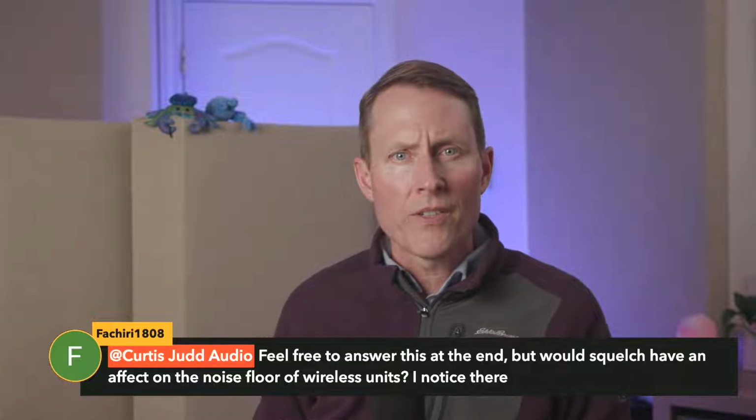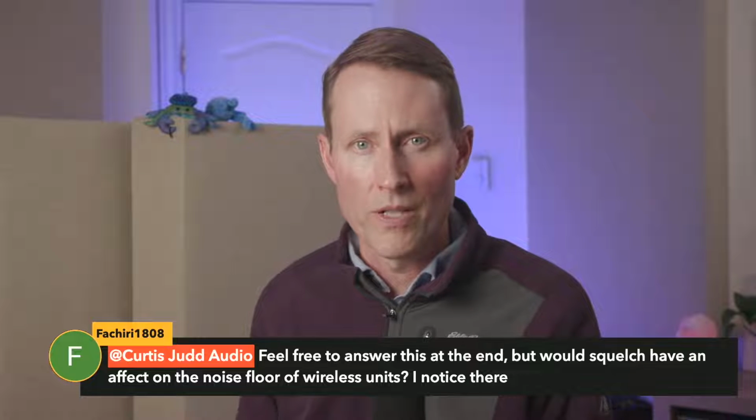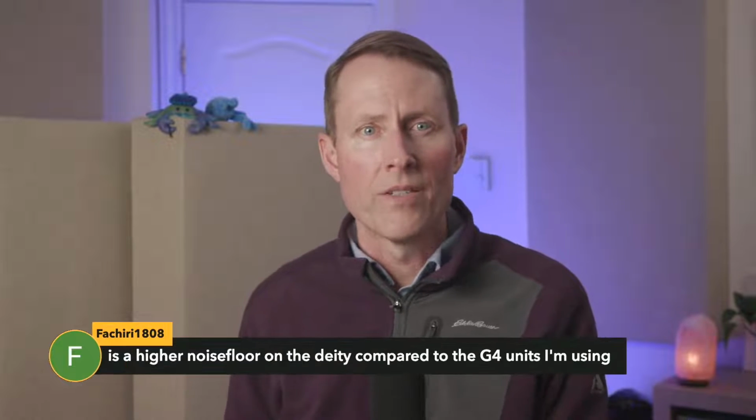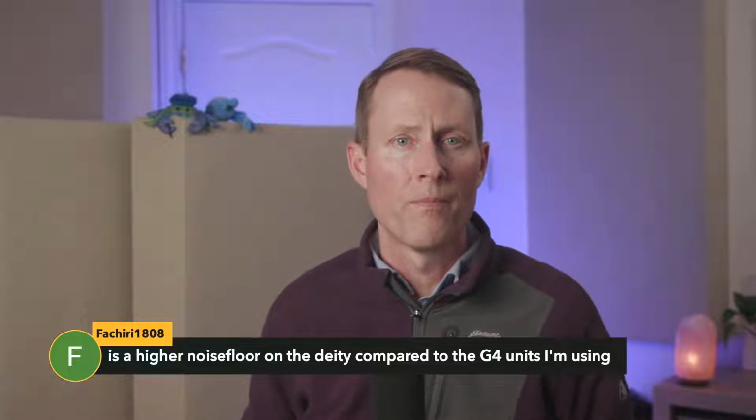Chiri, feel free to answer this at the end, but would squelch have an effect on the noise floor of wireless units? I noticed there is a higher noise floor on the Deity compared to the G4 units I'm using. I don't know the answer to that, honestly. I think the squelch setting... Yeah, I apologize. I don't know the answer to that, honestly.